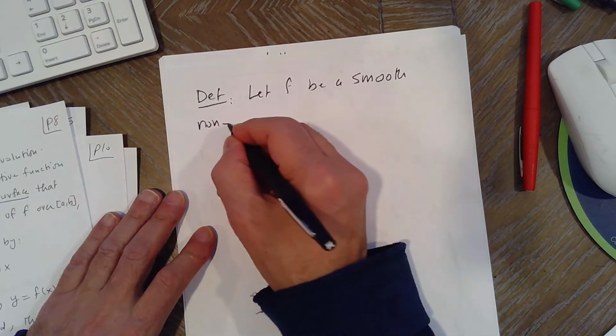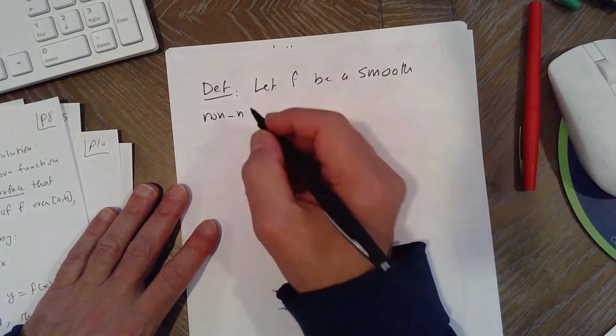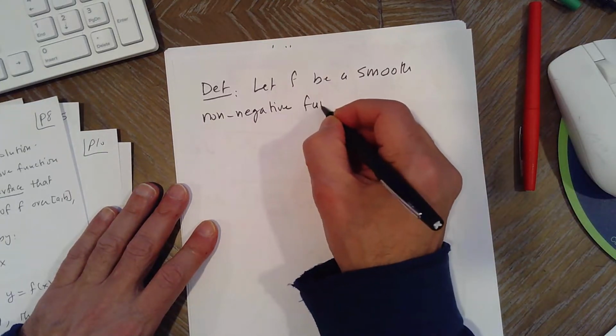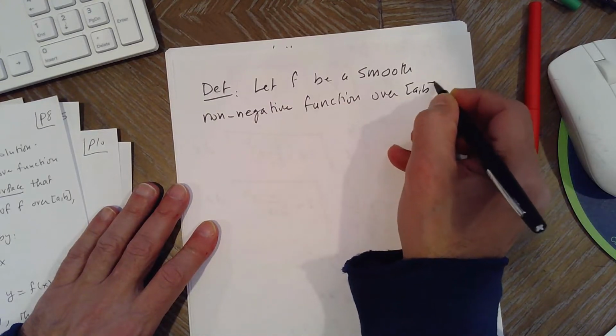Remember, a smooth curve is a function that's differentiable and whose derivative is continuous over a closed interval [a, b].